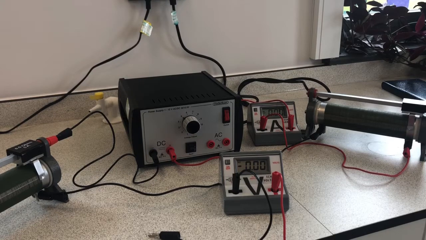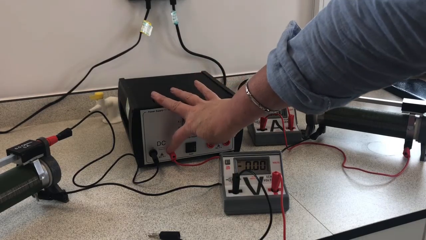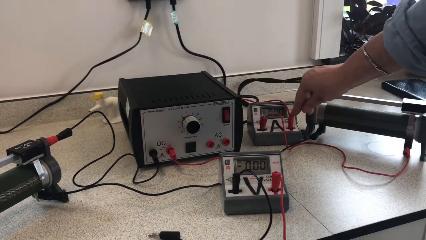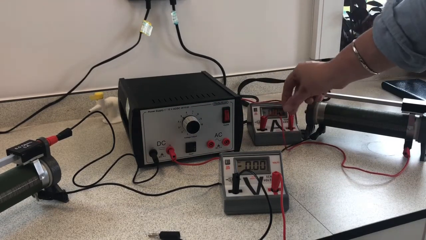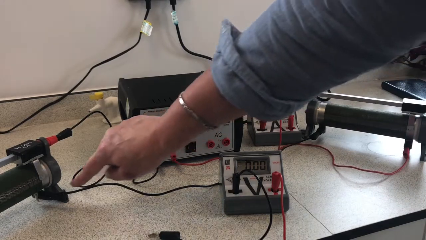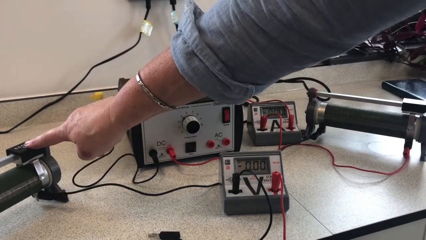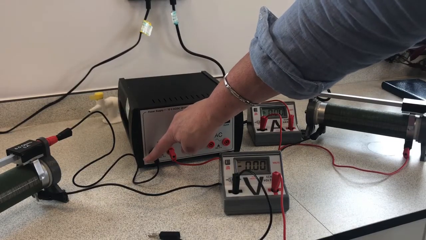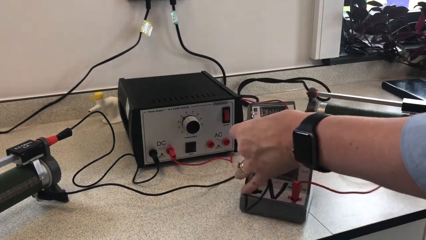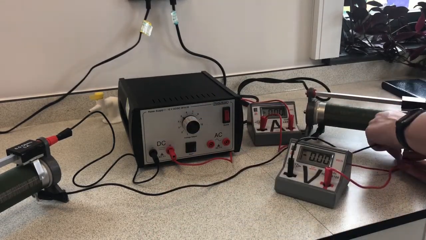So if we have a look at the equipment that we've got for the first part of the practical, where we're going to use a resistor. So we have a power pack, we have an ammeter, a voltmeter, a resistor, and a variable resistor. So we have the power pack set to the DC current, and we have got from the positive into the positive part of the ammeter. From the ammeter in series, we have it connected to the resistor, and the resistor is connected in series to the variable resistor. This is then connected to the negative part of the power supply.